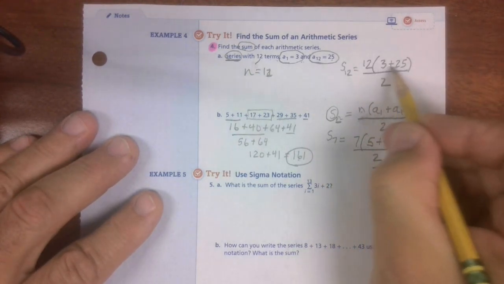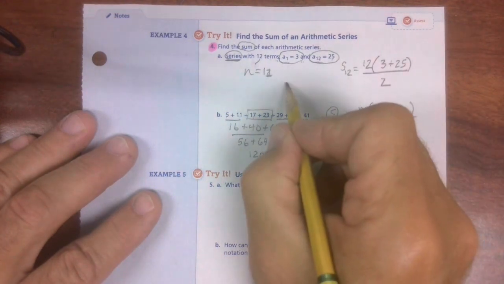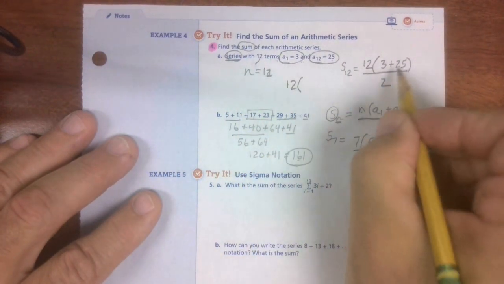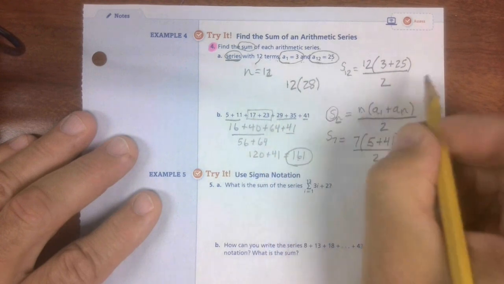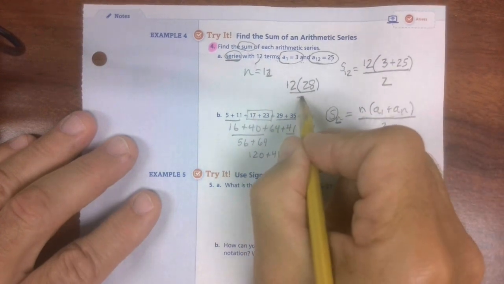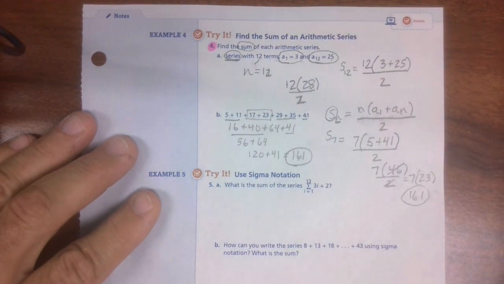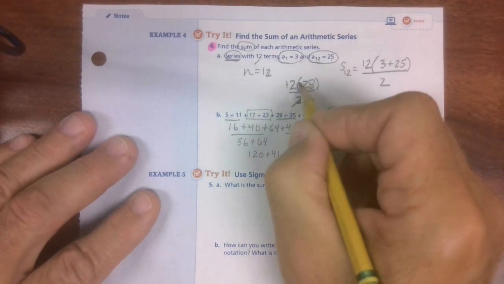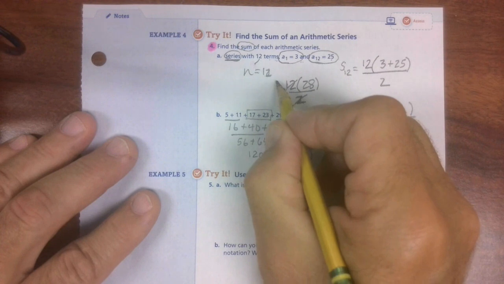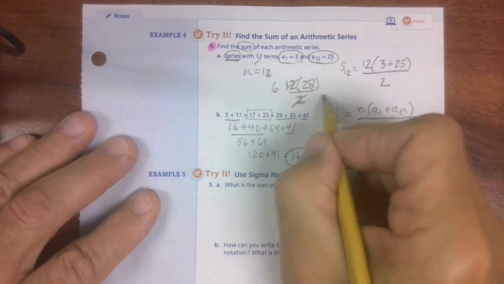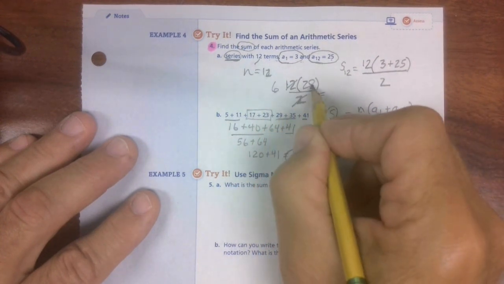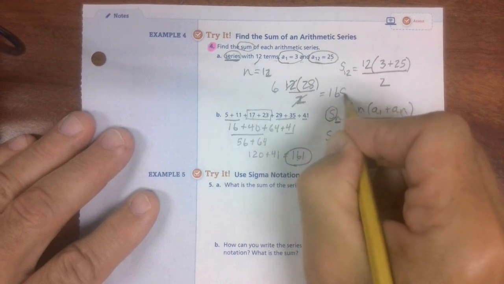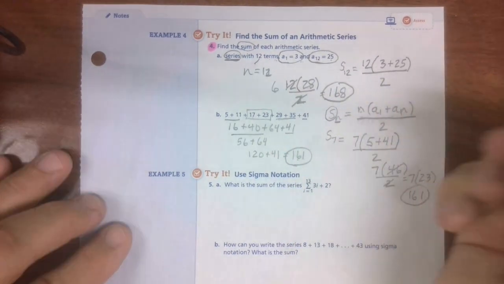Make sure to add these first. I'm running out of space, so this could get a little messy. 12 times 28 all over 2. Again, I'm trying to do this without a calculator. You can use a calculator, but I'm going to go like this. 2 goes into 12 6 times. 6 times 20 is 120. 6 times 8 is 48. That's 168. And there's that.